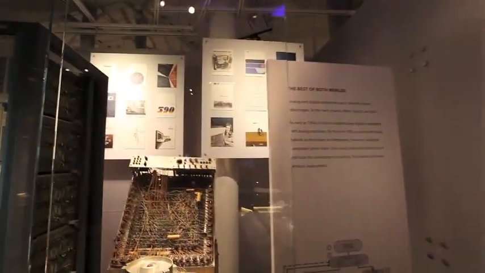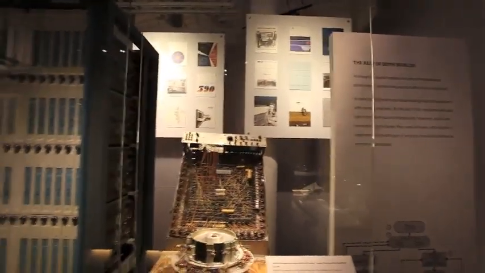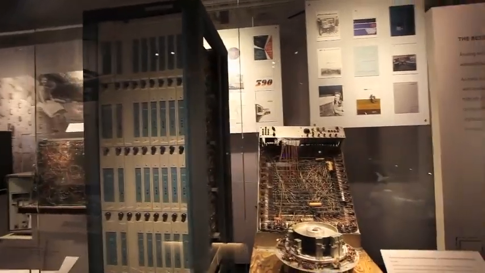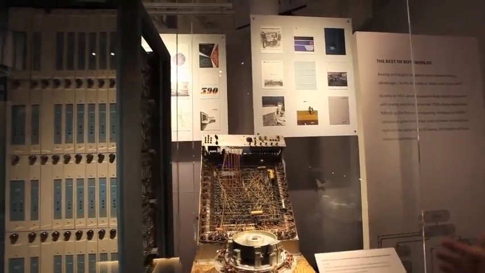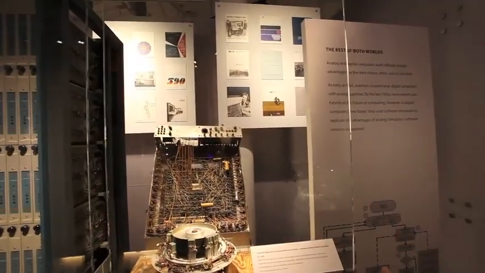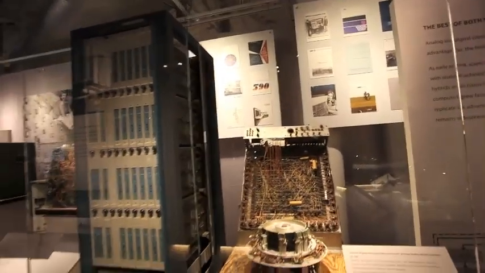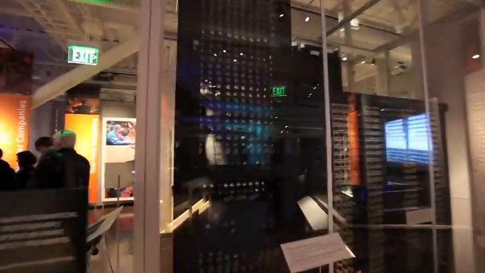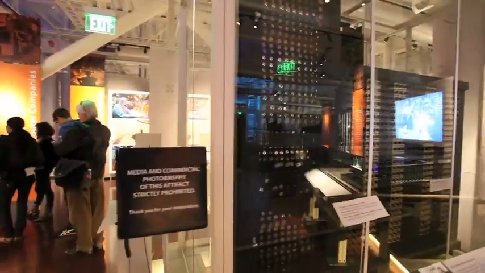So here's an analog and digital computer. Again, part of the Revolution exhibit is what were the revolutions, what were the changes, the paradigm shifts in computing. And you can see already here is a mixture of digital and analog. That's a paradigm shift. Here's the ENIAC computer, a small piece of it.